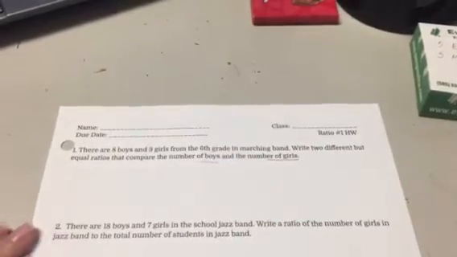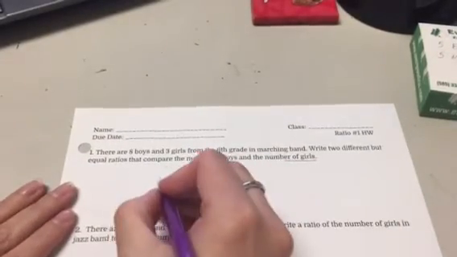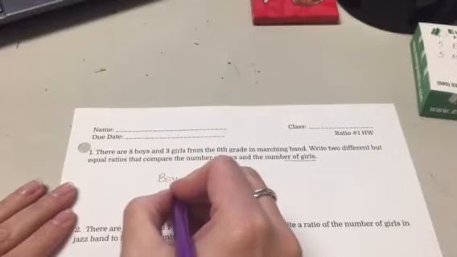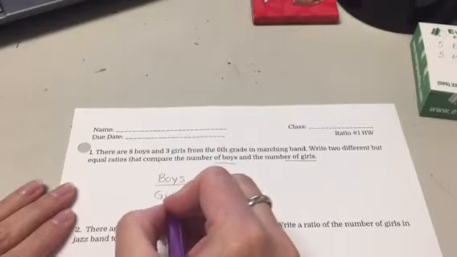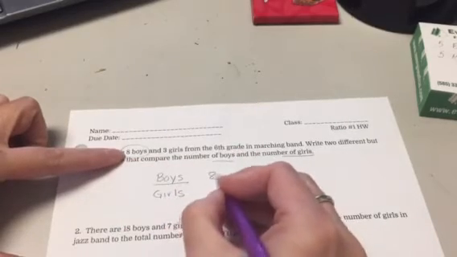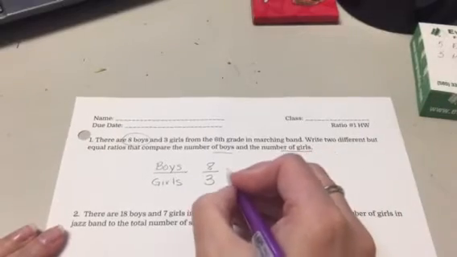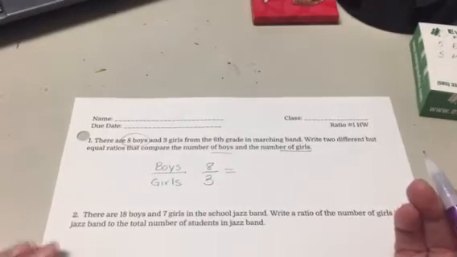So just like we did in class, we're going to use words to show what we're putting in our ratio. So we're going to compare boys to girls. They told us there's 8 boys and 3 girls. So we need to make an equivalent ratio.